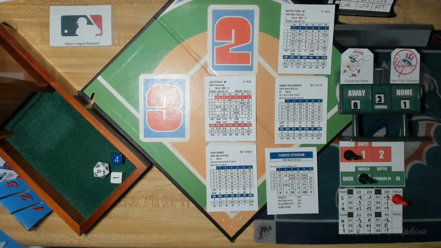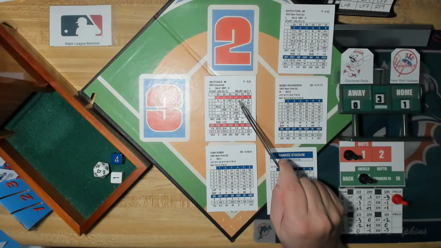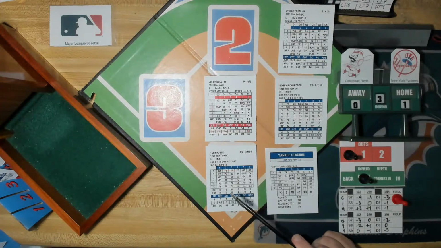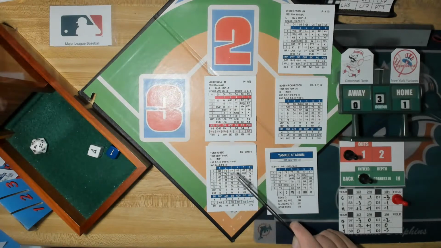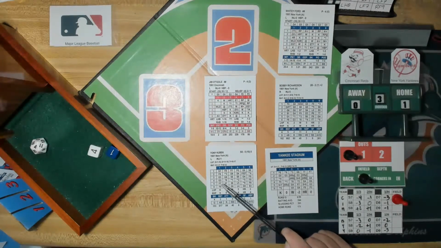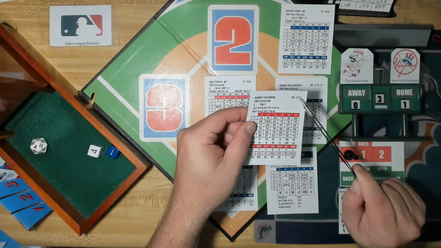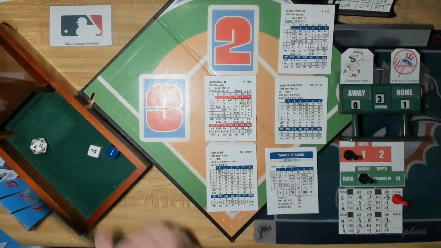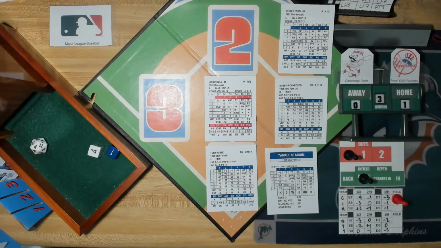That is a 4-1, and that is an error, an E question mark. This is an error chance. So now we've got to see if an error will occur. Kubek gets to roll a 1-4, and that is a G3, a ground ball to first. The first baseman is Coleman. Gordy Coleman has an error rating of 7. We now check the die roll, and that is a 4. That's going to be an error, a ground ball error.